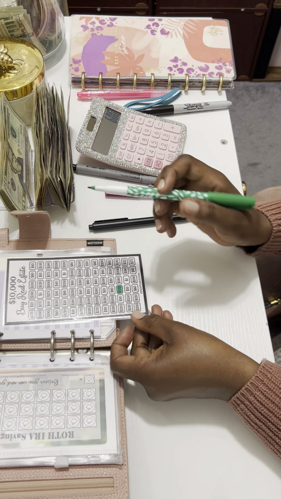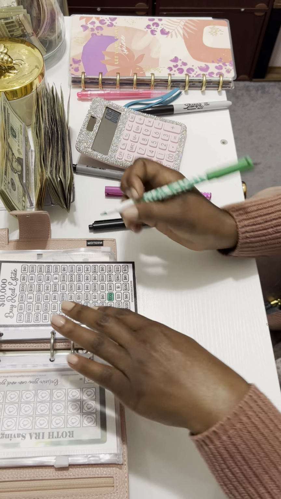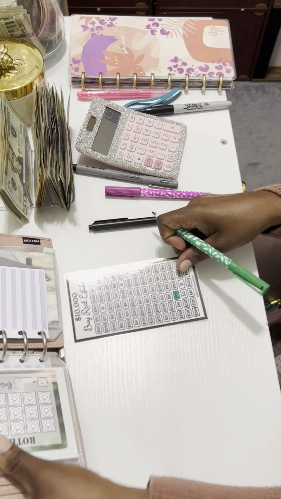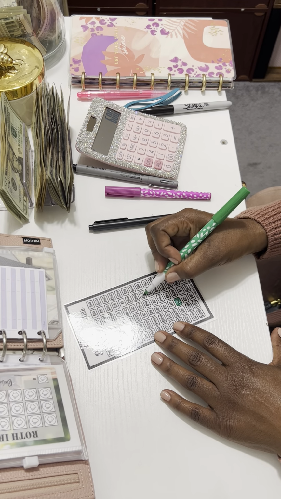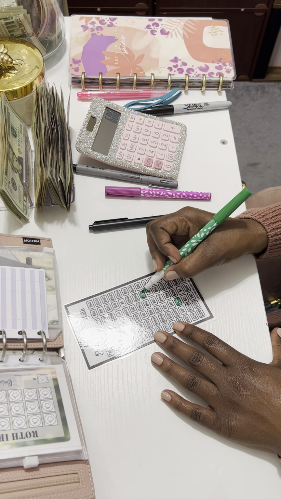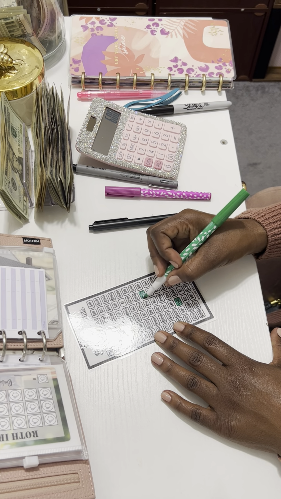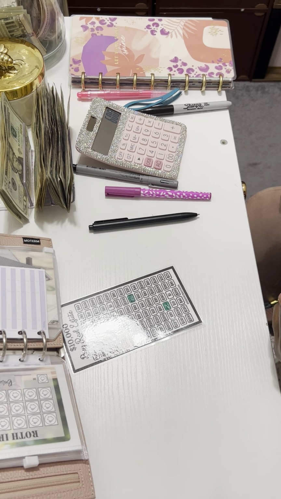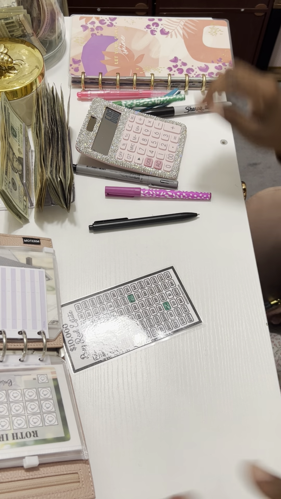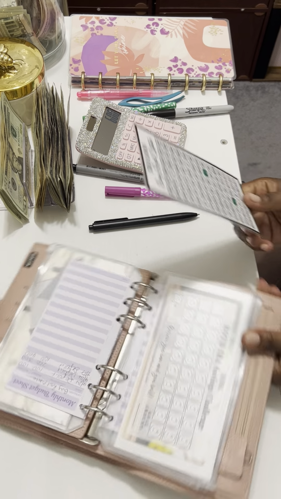Let's see if we have a 300 slot, and we do. So we're going to color in the 300. If I complete this challenge, that would be a total of $10,000.